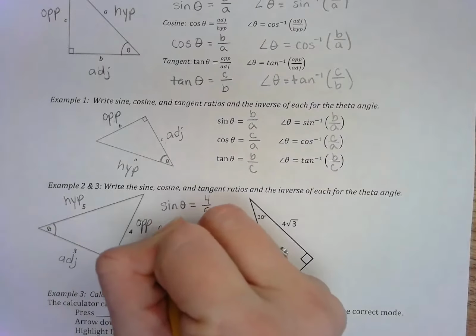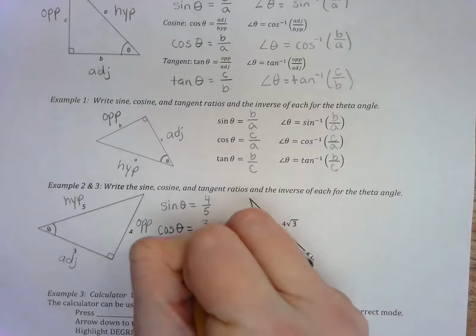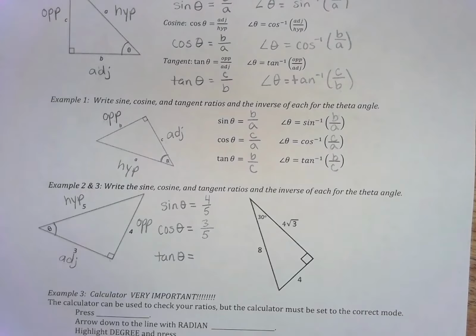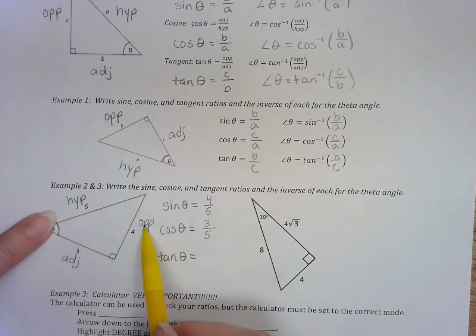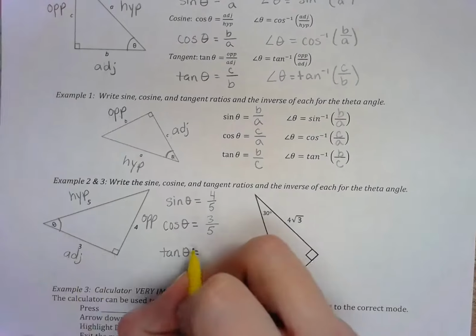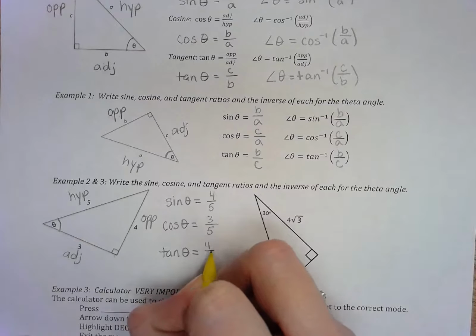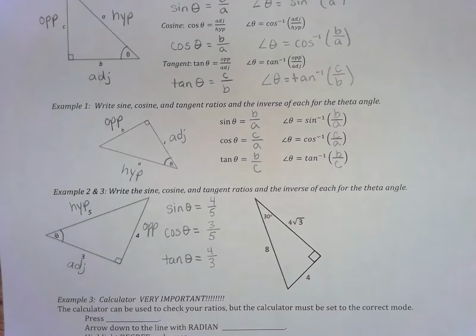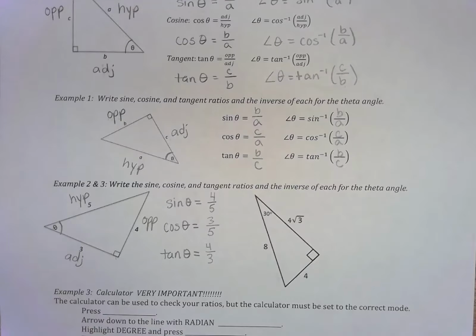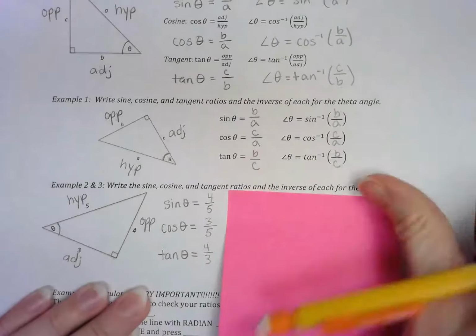And then tangent, tripping on acid. So tripping on is opposite, acid is the 3. So 4 over 3. And then we'd also write the inverses of those. I did not leave myself enough room to do such, so let's do a sticky note here.